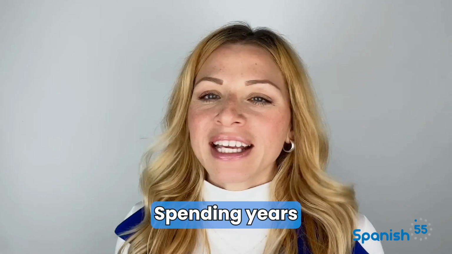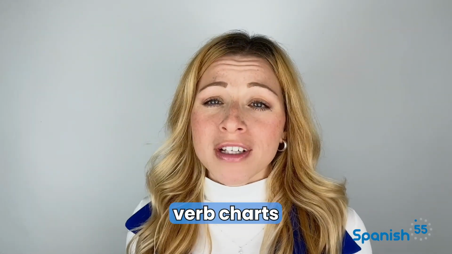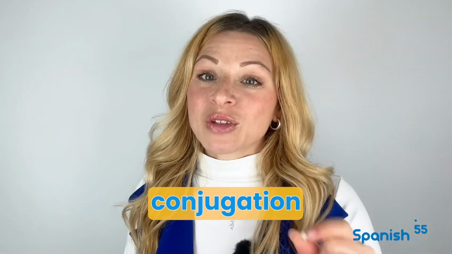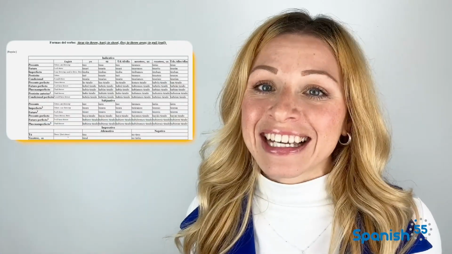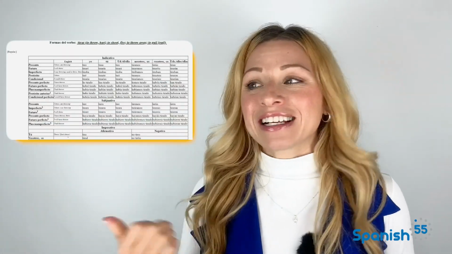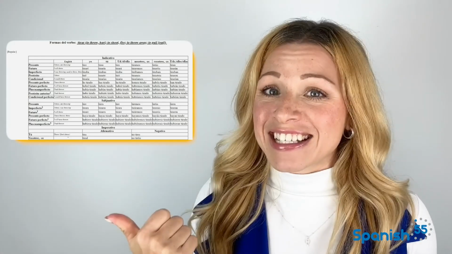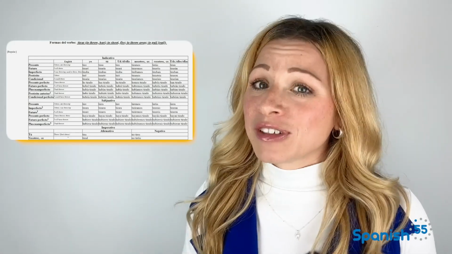Let's be real, spending years in a classroom memorizing verb charts isn't the most effective way to learn. You don't have to memorize them. You don't have to know every single conjugation for every single verb there is in Spanish. And if you've been presented with a chart like this and had a mini heart attack, you can breathe now. Frankly, this kind of chart is very aggressive. Even when I look at it, I feel a little bit out of breath.